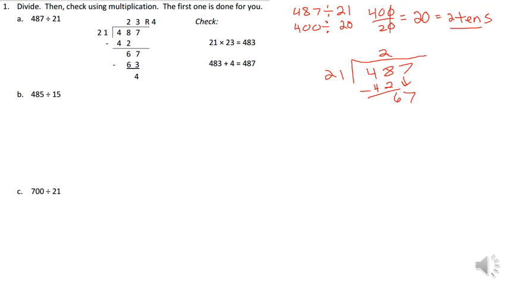Now we're going to bring down our next digit, which is a 7. If you start trying to think about doubling 21, that makes it rough, so we're going to stick with our estimation of 20. I'm going to say 20 will go into 67 3 times. Now 3 times 21: 3 times 1 is 3, 3 times 2 is 6, and we have a difference of 4. We have nothing else to bring down, so we know this is going to be a remainder of 4.